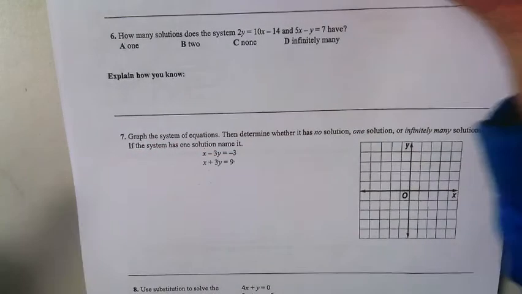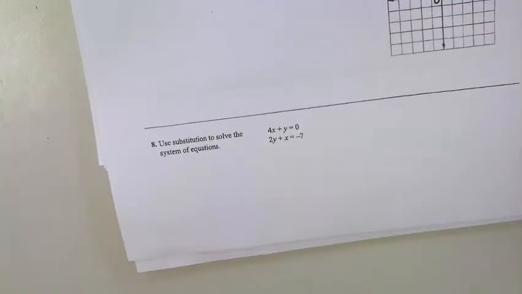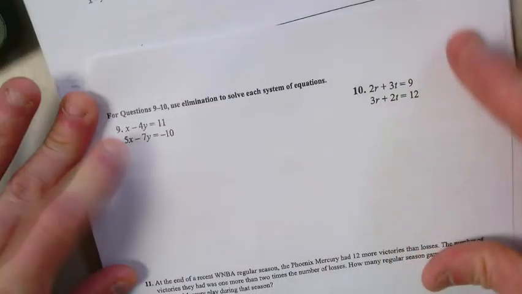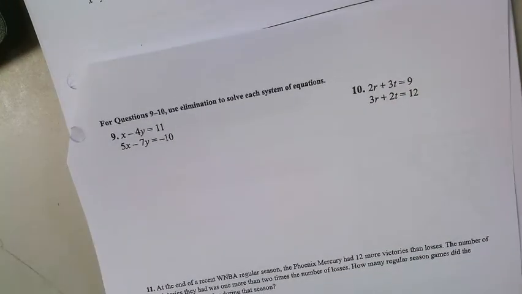Okay. Number 8 talks about using the substitution method. So you're going to have to solve for either x or y and then substitute it into the other equation. Okay. Number 9 says use the elimination. 9 and 10, you're using the elimination method for those two.